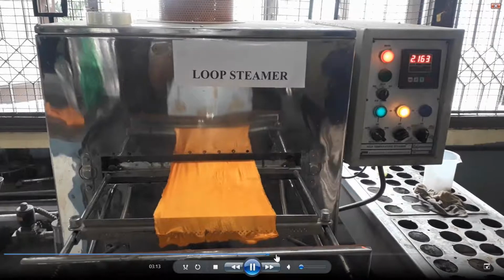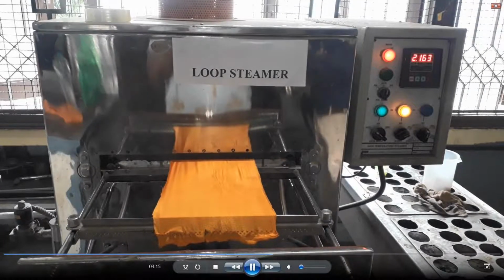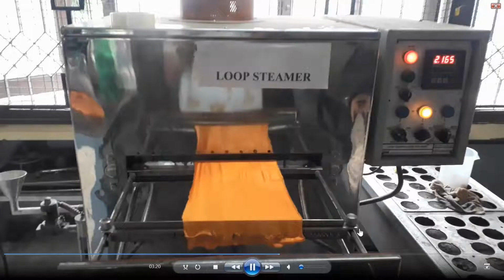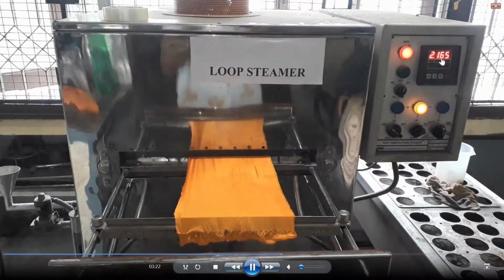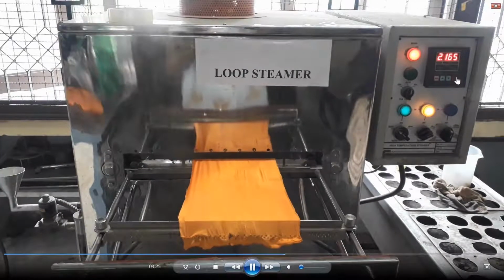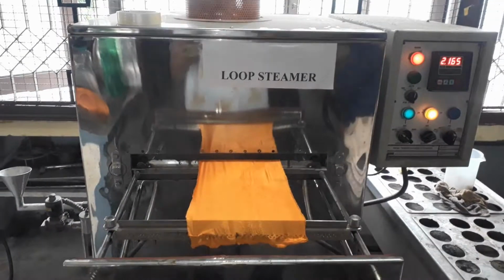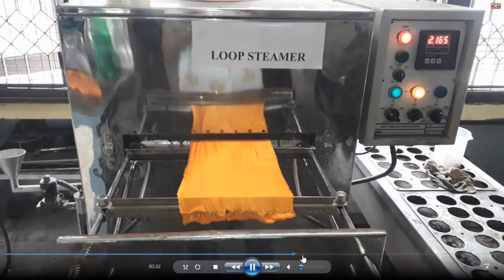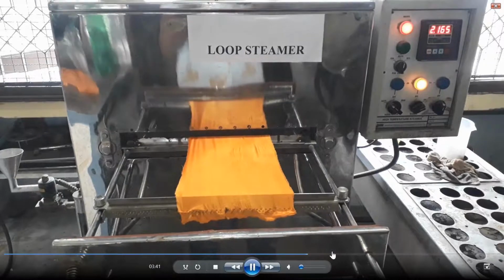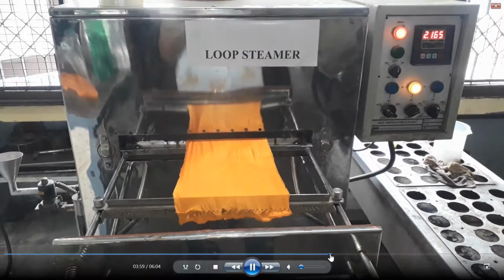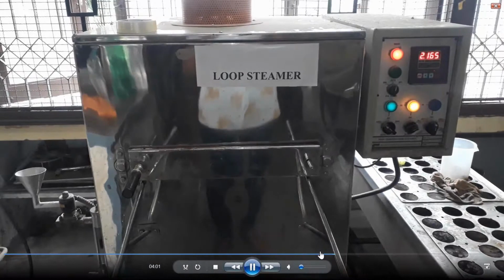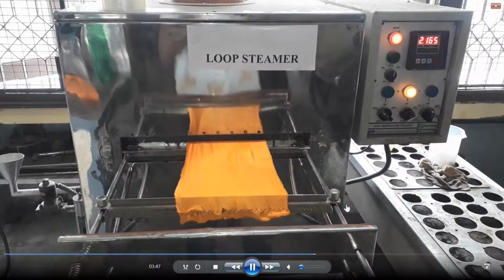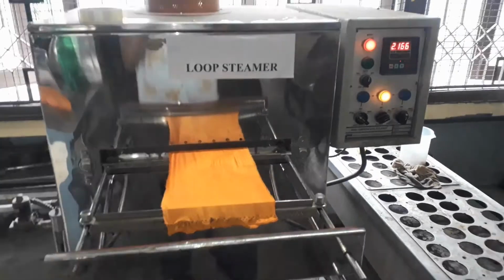Now, as soon as it reaches the fixation temperature, the fabric sample will be taken inside for fixation, and then the fabric will be fixed and the finishing will be imparted. In case you want to go for dyeing, instead of padding with finishing solution, padding is done with the dye solution, and then again it is fixed in this steamer or a curing chamber.